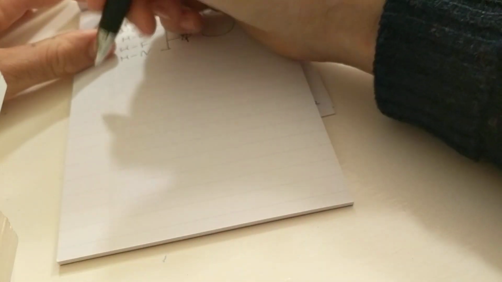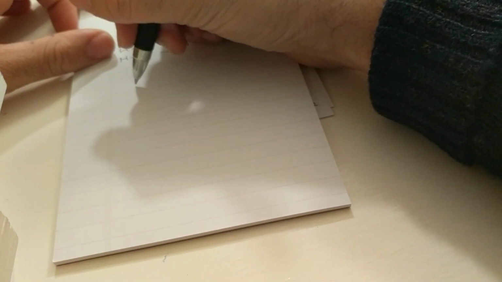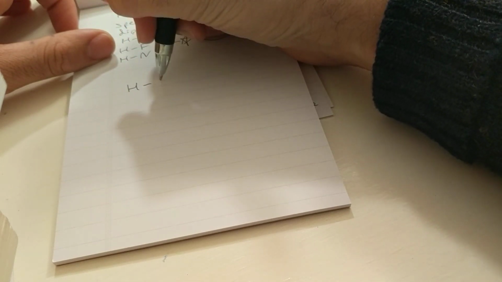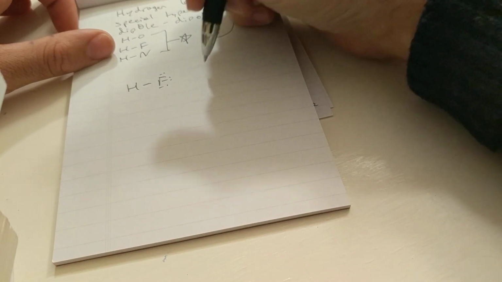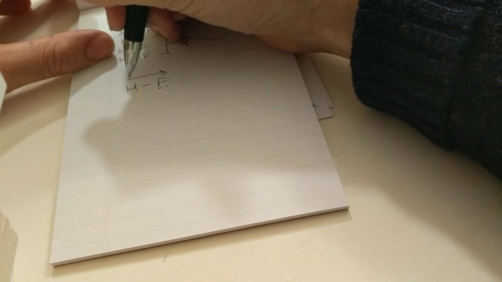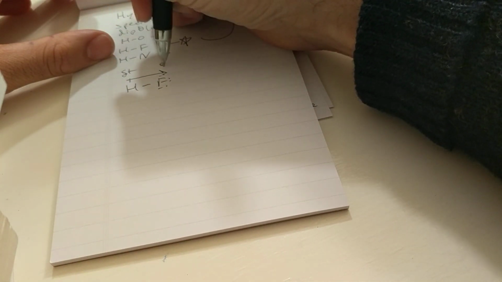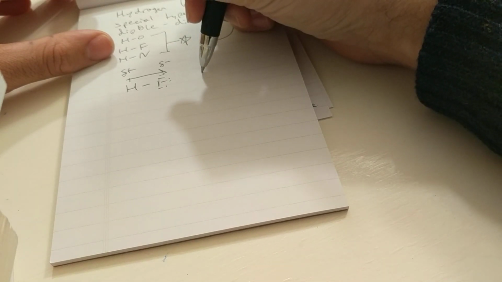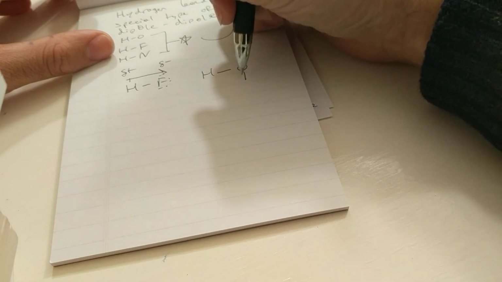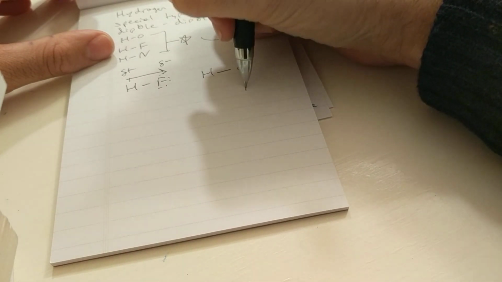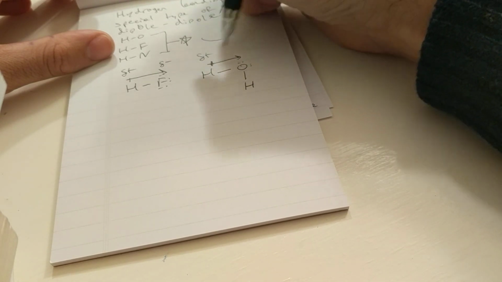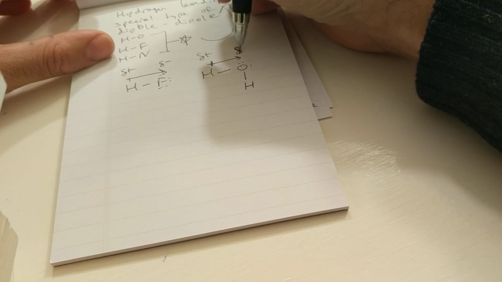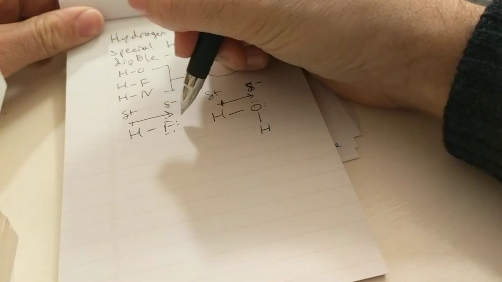So let's take an example. We got, let's say, HF. Okay. Cool. This is slightly positive, slightly negative. And then let's say we got H2O, right? Slightly positive, slightly negative.